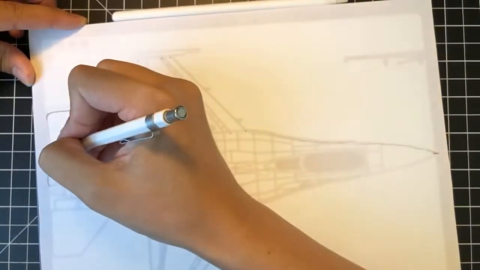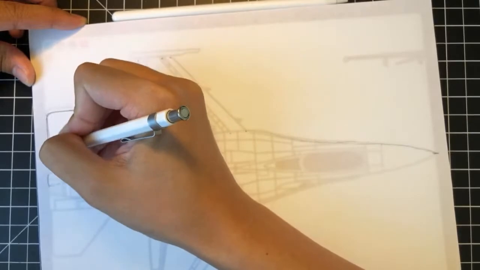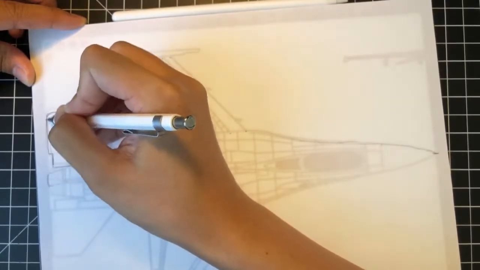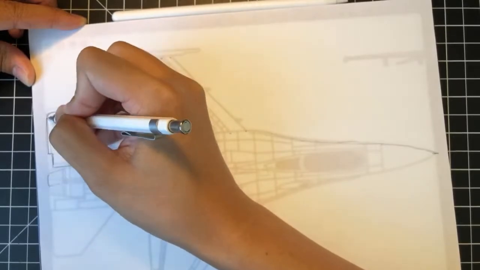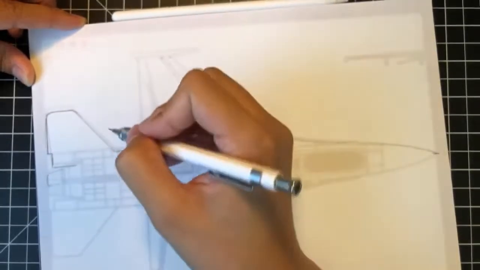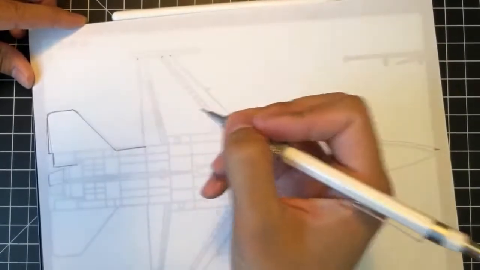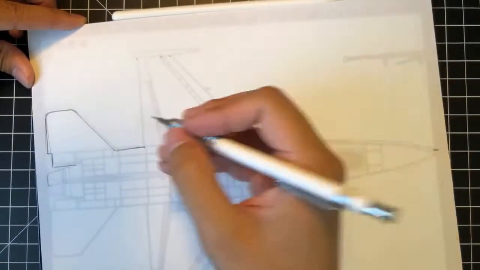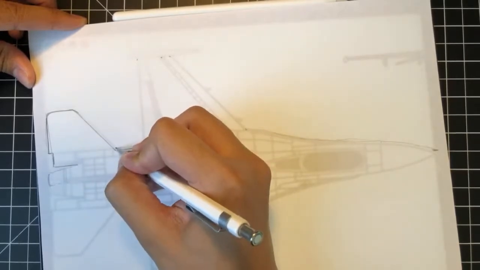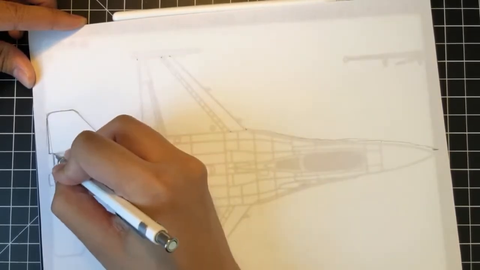So this actually goes straight down, not like that. And then there's a little step here. There we go, much better. But that's actually a flight surface, so we're not going to be concerned about that for the time being. I'm just going to get the fuselage down.